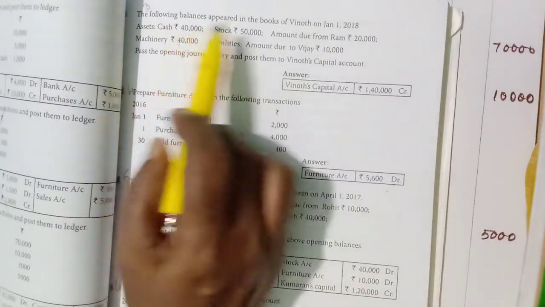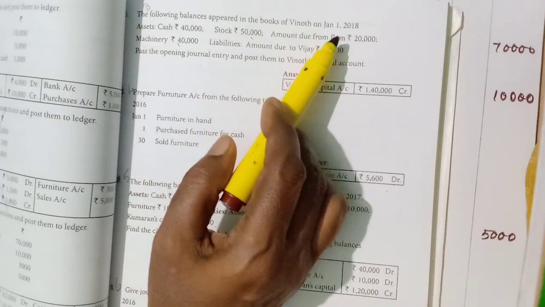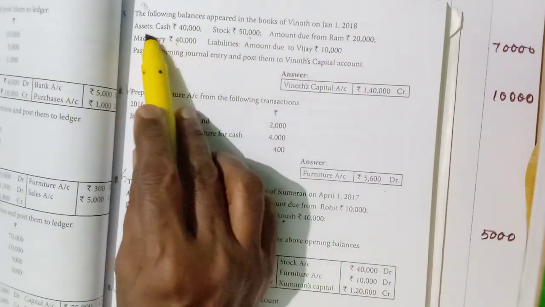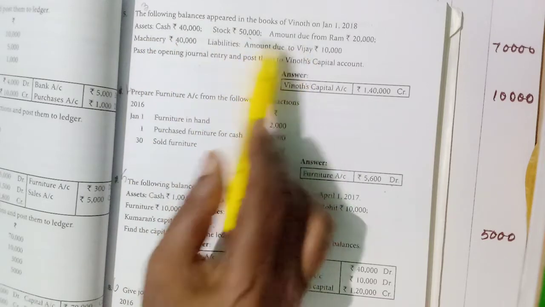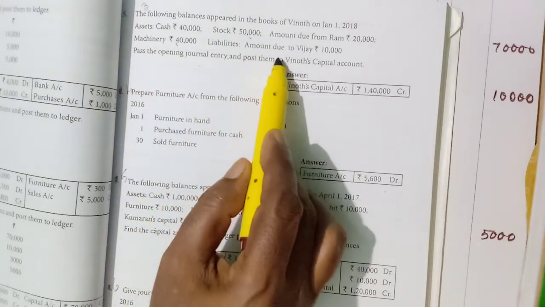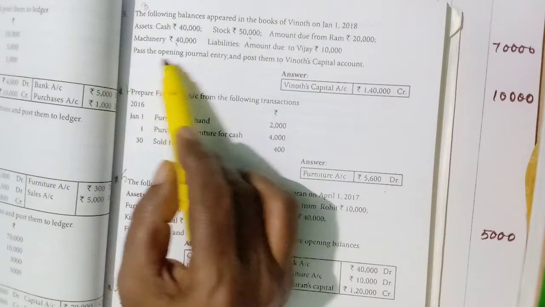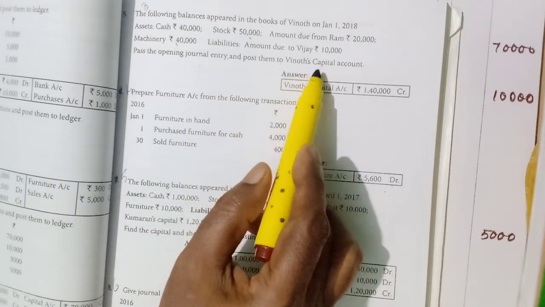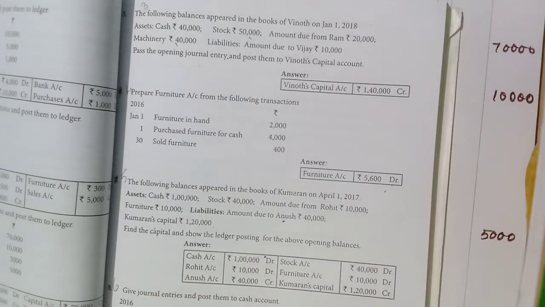The following balances appeared in the books of Vinod on January 1, 2018. Assets: cash, stock, amount due from Ram, machinery. Liabilities: amount due to Vijay. Pass the opening journal entry and post them to Vinod's capital account.